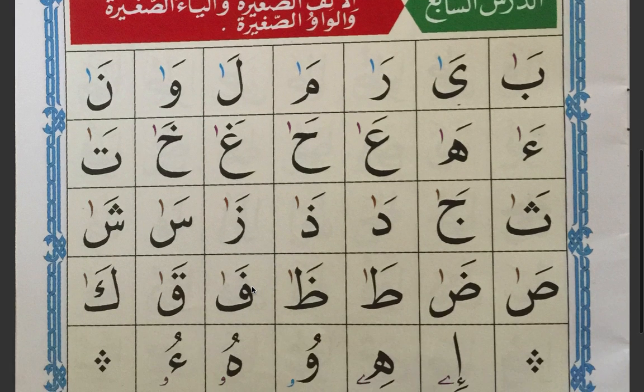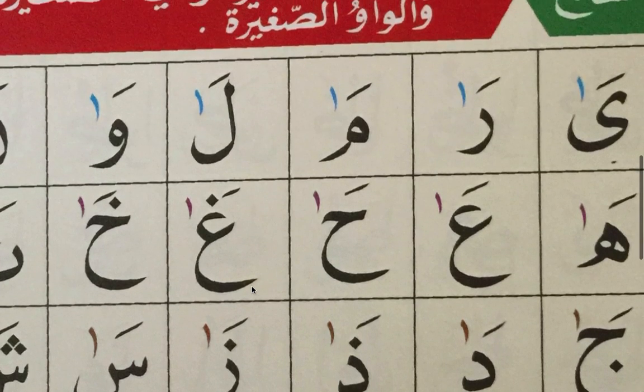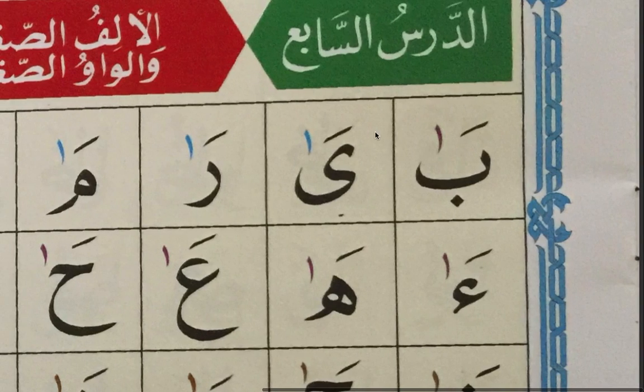Okay. I'm just going to see if I can zoom in a lot more here. There we go. I'm going to say the letters, the movement marks, the fatha, and then I'm going to say the Sagheera vowel on top of it, and we will go from there. Okay? Bismillah ar-Rahman ar-Rahim. Ba fatha alif Sagheera ba.